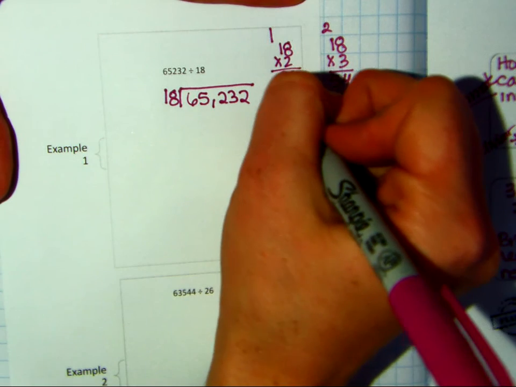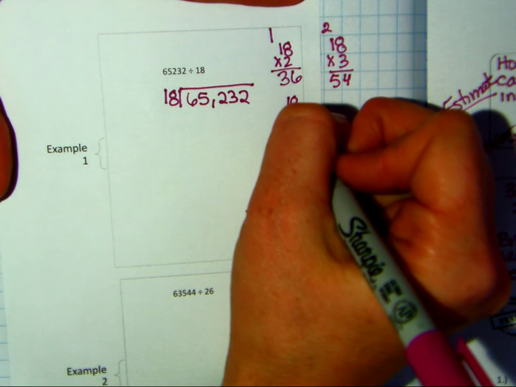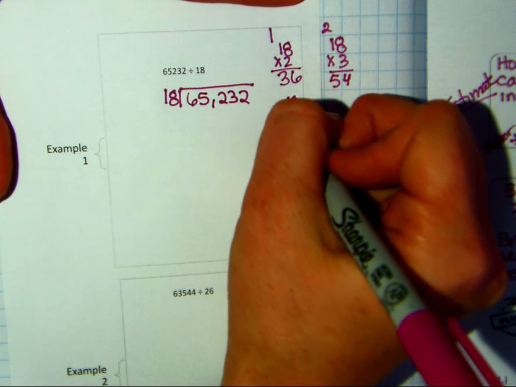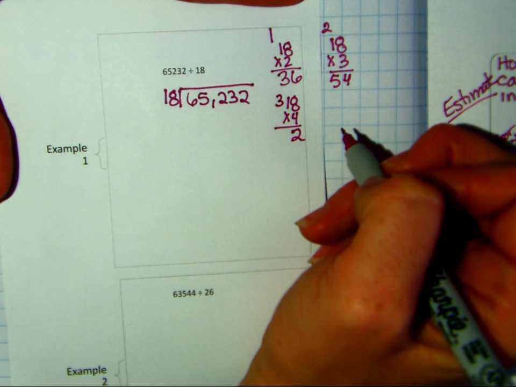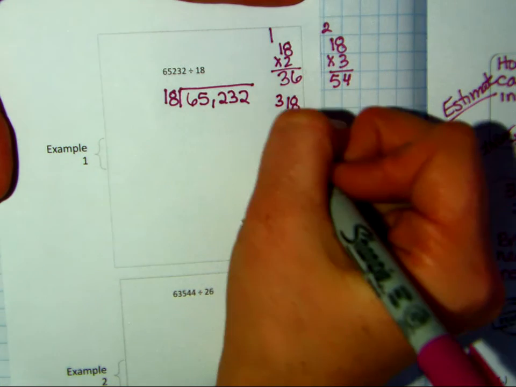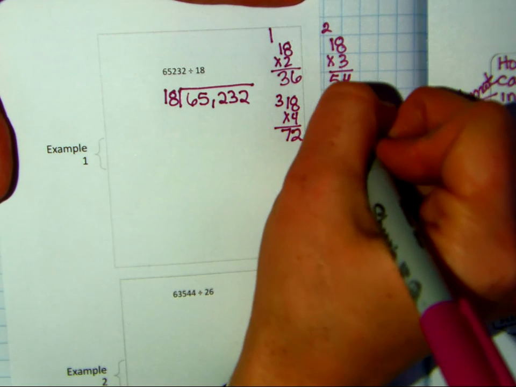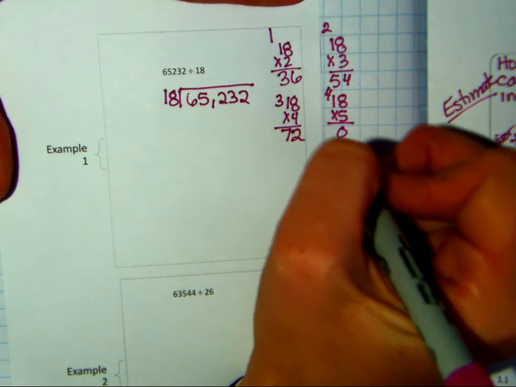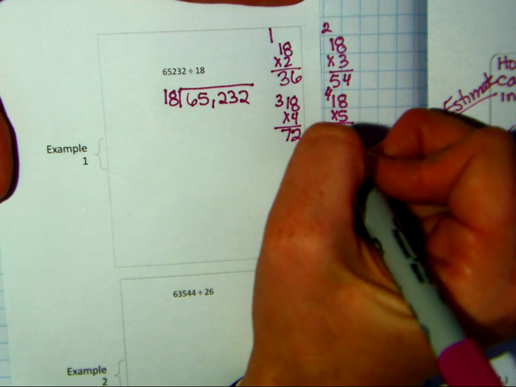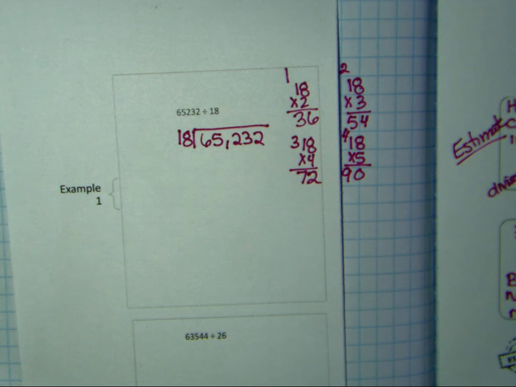Alright, 18 times 4 is 4 times 8, which is what, class? 32. Good. 4 times 1 is what, class? 4. Plus 3? 7. So I've got 72. Now I'm going to do 18 times 5. 18 times 5 is 40, carry the 4. 5 plus 4 is 9. And I'm going to stop there. So now I've got 4 different practice problems that can help me when I try to do my estimation.